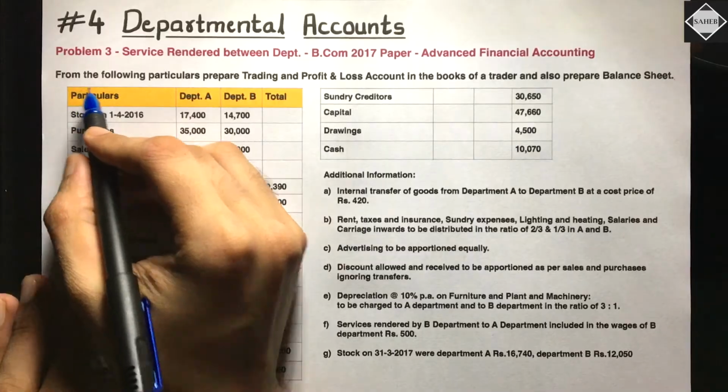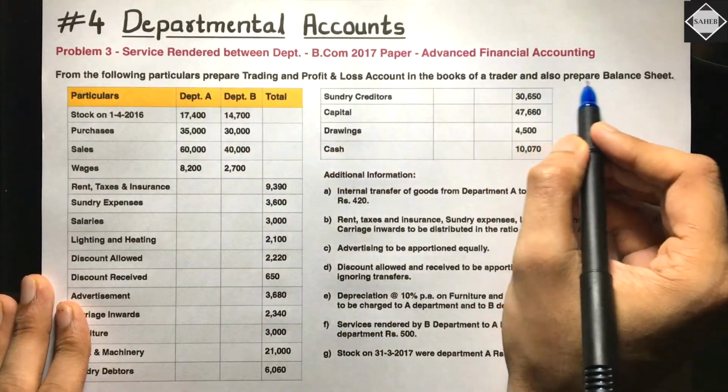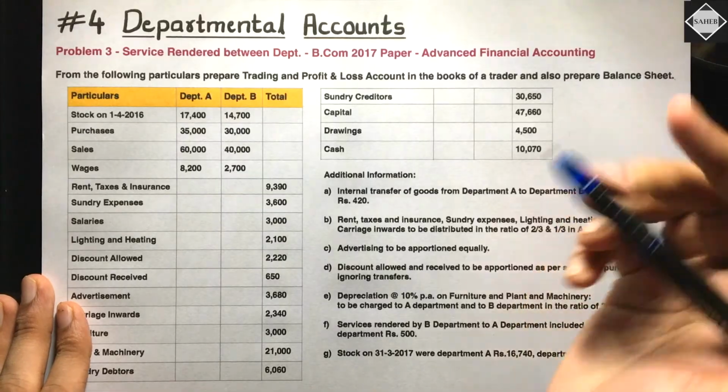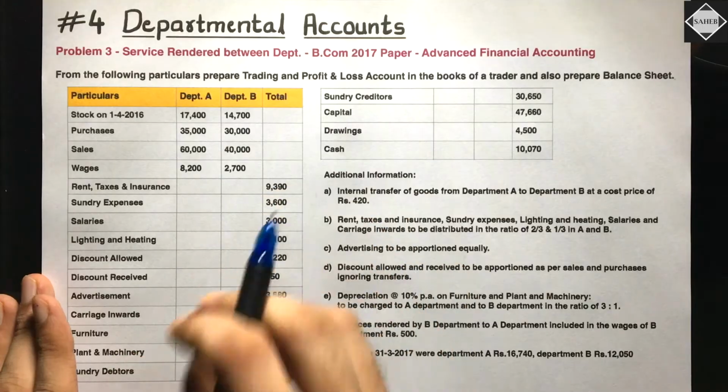Let's begin. Now see here, from the following particulars, prepare trading and profit and loss account in the books of a trader and also prepare the balance sheet. Okay, both the things we have to do. So let's just see what all items we have and where they will go.